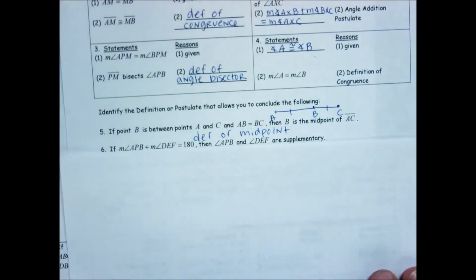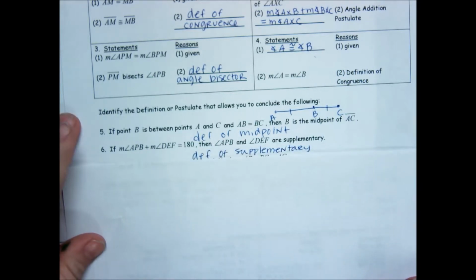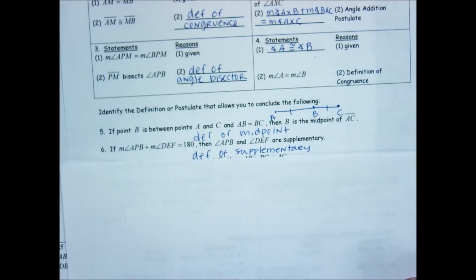Number 6, it says if the measure of angle APB plus the measure of angle DEF is equal to 180, then those two angles are supplementary. And that's by the definition of supplementary. It says that anytime I have two angles that when added together equal 180, they're supplementary.